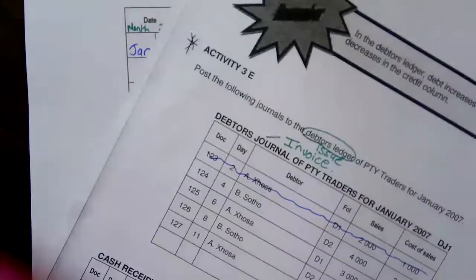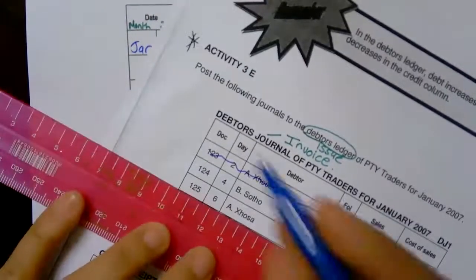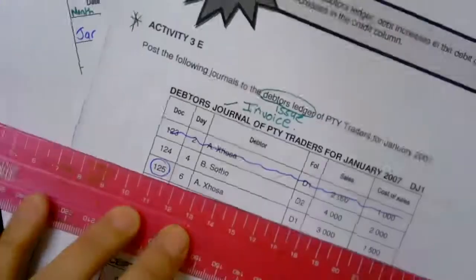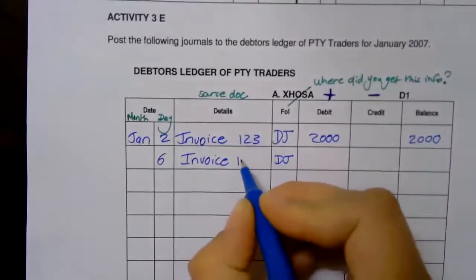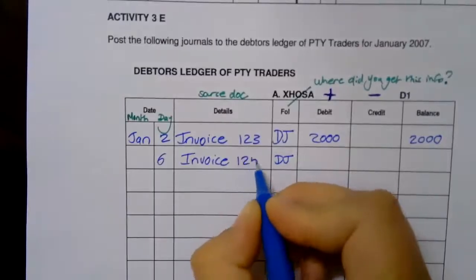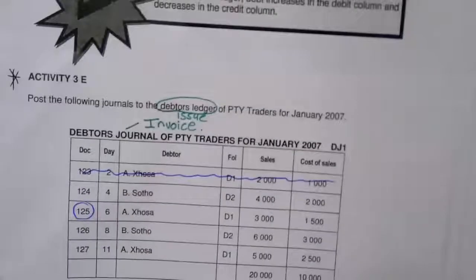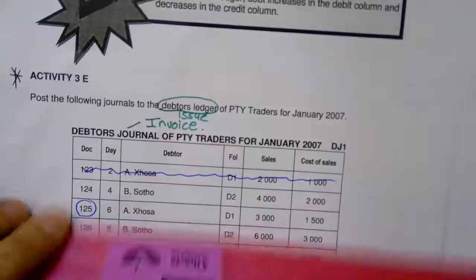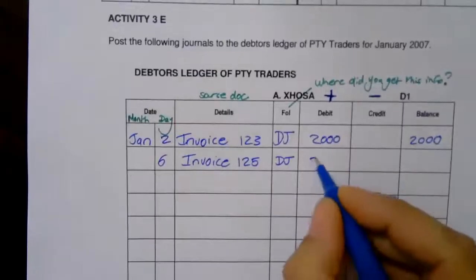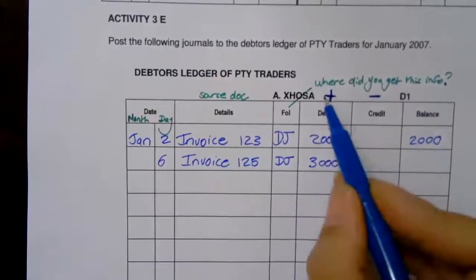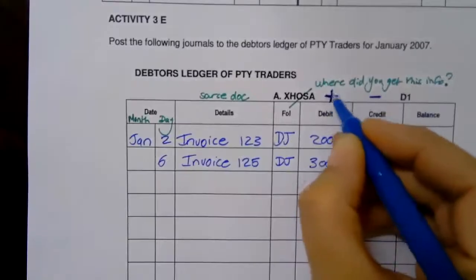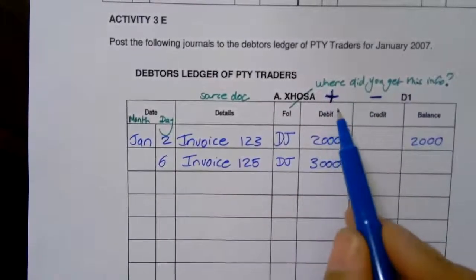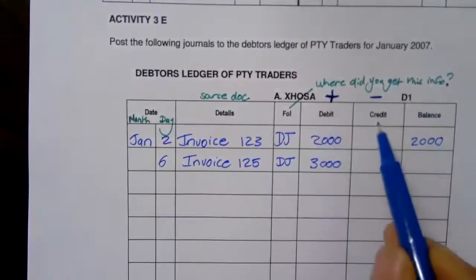And this specific invoice, the number of it is invoice number 125. Okay, so then you go to your ledger and you write duplicate invoice number 125. Okay, and how much does he owe us? He owes us the sales amount, which is 3,000 Rand. So he owes us 3,000 Rand. I write it in the debit column because the money he owes us increases. Also, debtors control is always debited, and when they pay, it is credited.